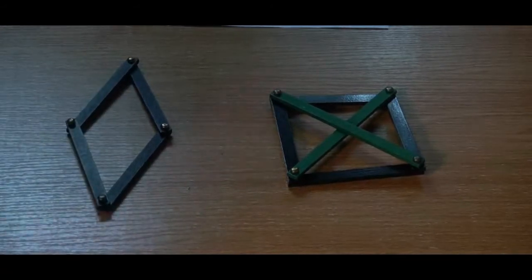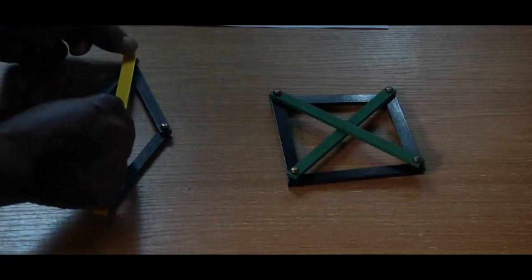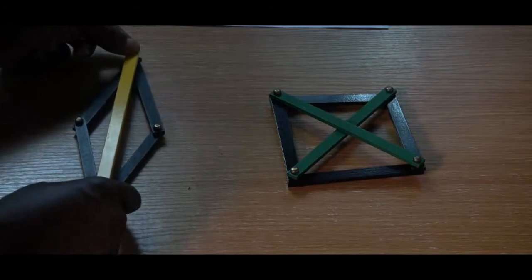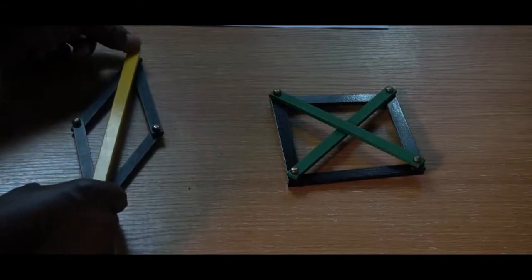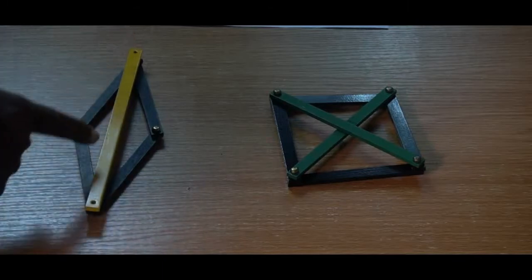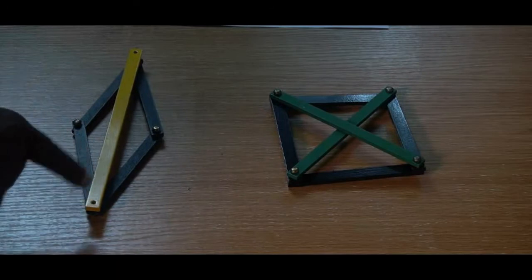Okay, now we can place our diagonal. Suppose we have this diagonal. Okay. What do we call this line from this angle to this angle? Diagonals.